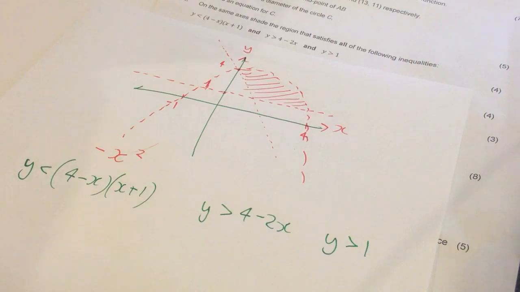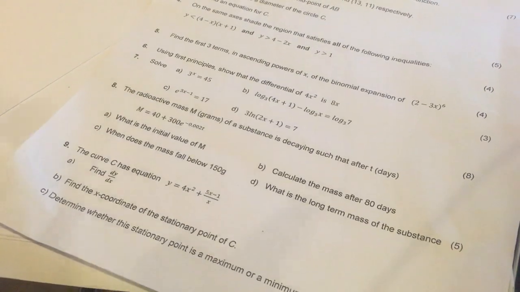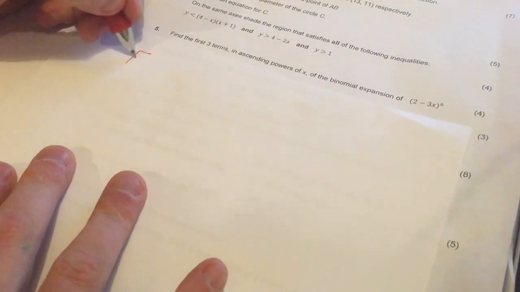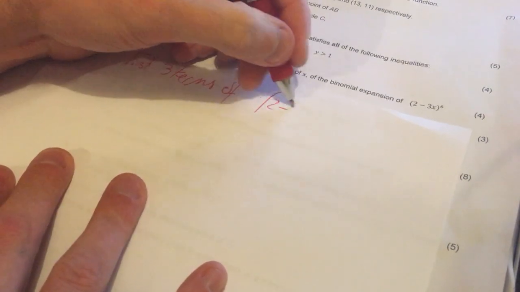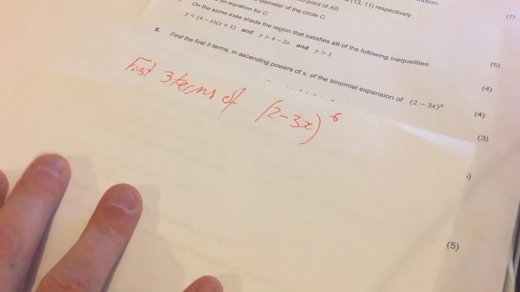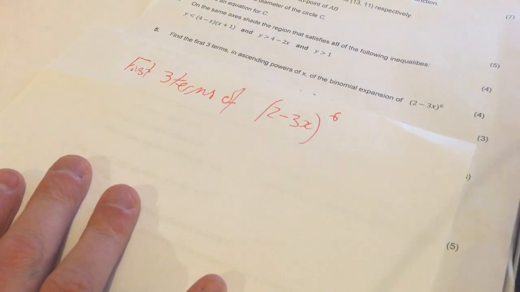Next up, binomial expansion. So you just got to learn this. It's a bit tedious, but it will come up year in, year out. So we've got to expand up to the first 3 terms of 2 minus 3x to the power 6. Cool, so we'll do this with the nCr method.